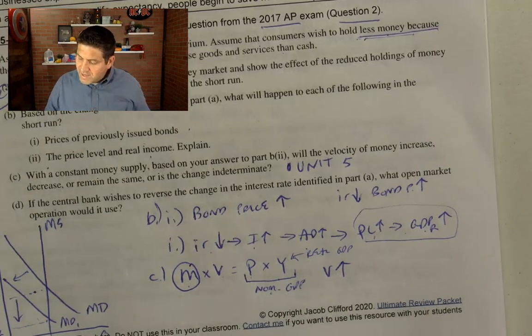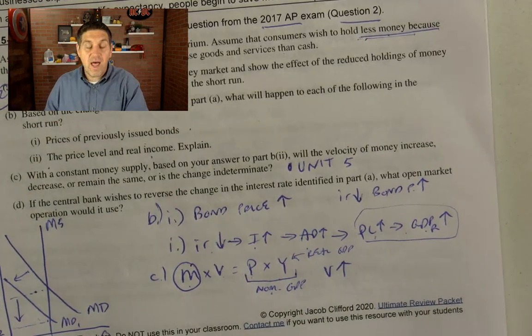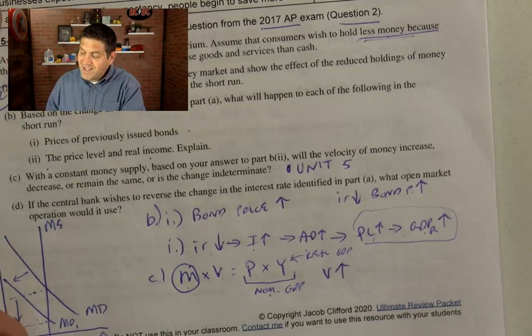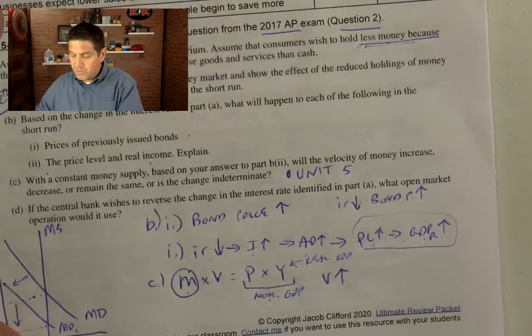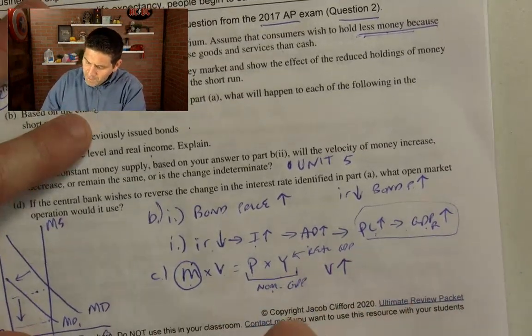In fact, on this one, it didn't actually ask for any explanation. Just if you wrote that velocity of money would increase. You don't want to write just V. Write velocity of money out, do it right, increase. All right, I'll put a D down here.